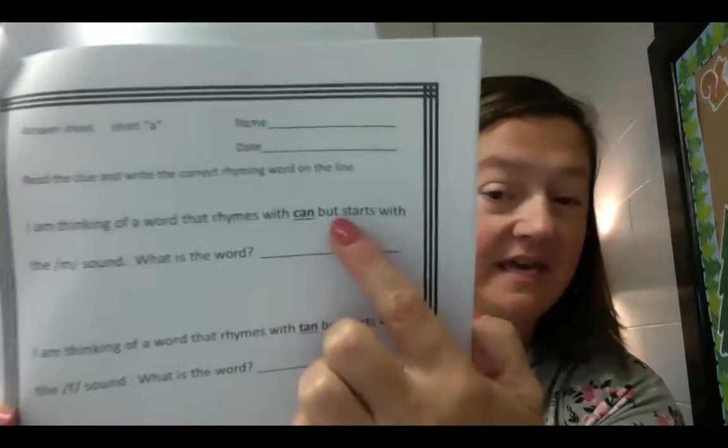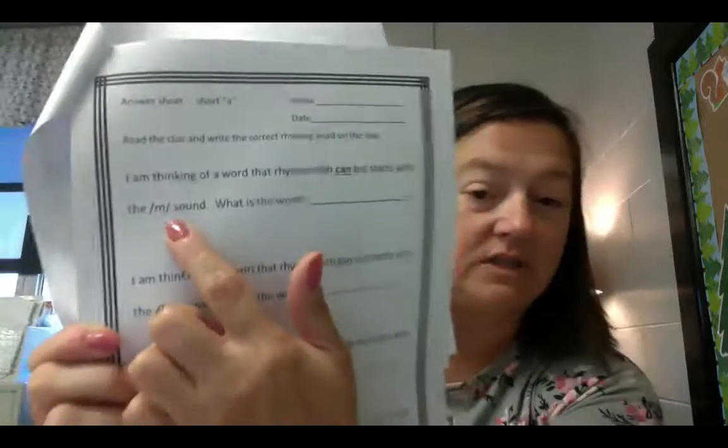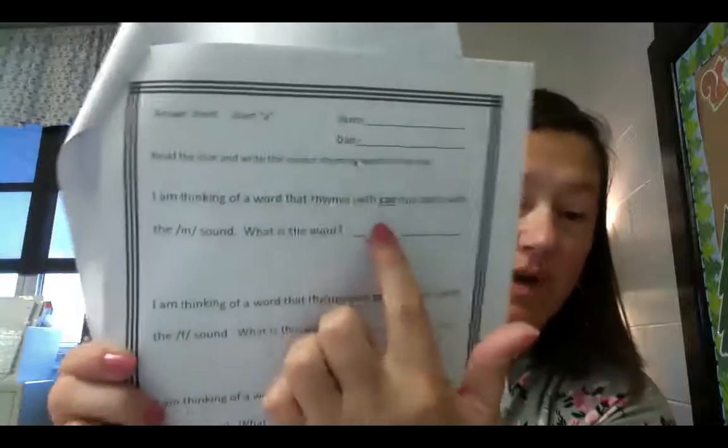The second page is exactly the same, except for it has different words. So the first one on this page says, I'm thinking of a word that rhymes with can, but starts with the sound. So what is the word? You're going to think about that word can and the rhyming word that starts with the sound and then you're going to write that word on the line.